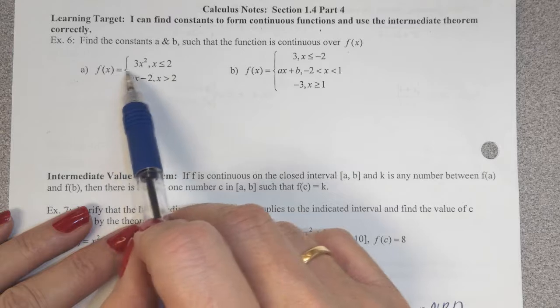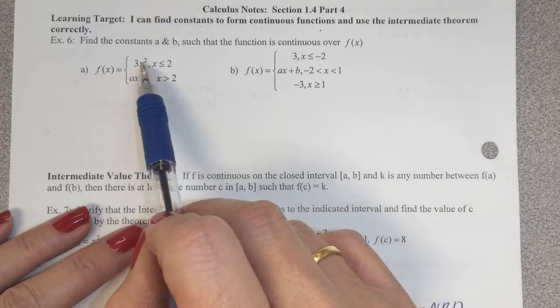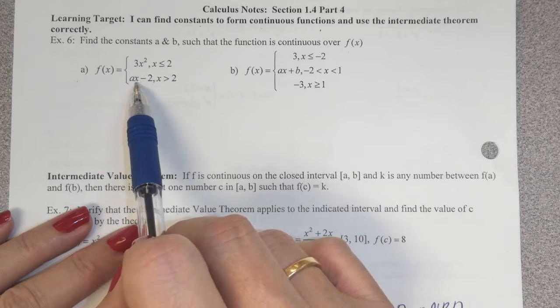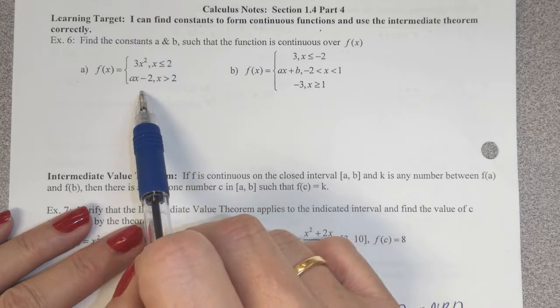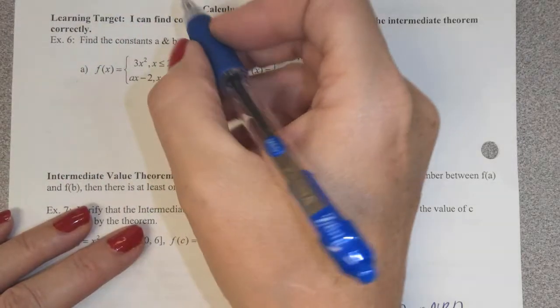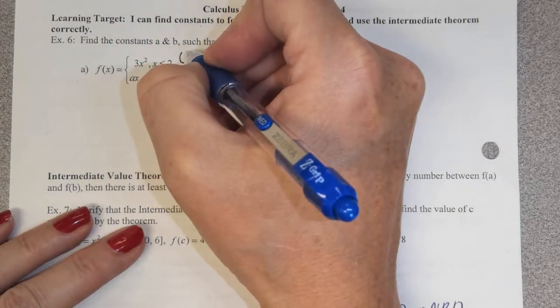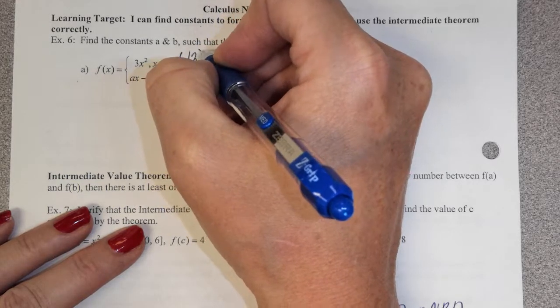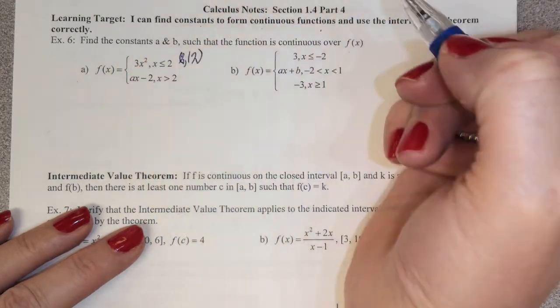So for this function, we're told the first part of the piecewise function is y equals 3x squared when x is less than or equal to 2. I want to know, what does this a value need to be to make this continuous? Does anybody have any ideas of what we could do there? We want to create a continuous function. What do I get if I plug 2 into this function? 12, right? So when I plug in 2, I get 12.